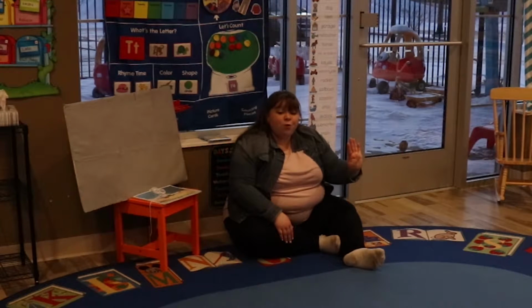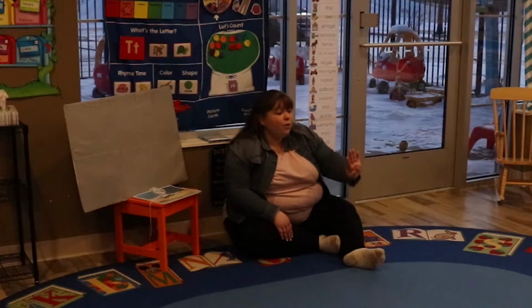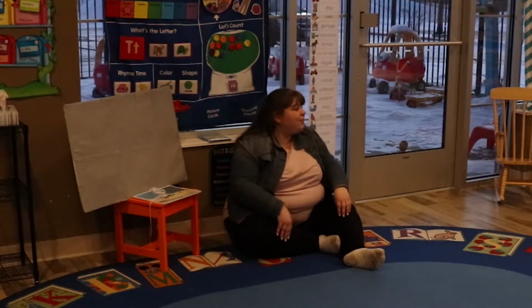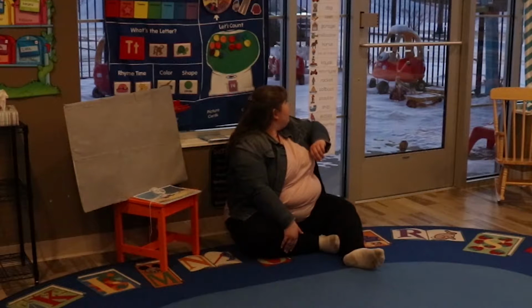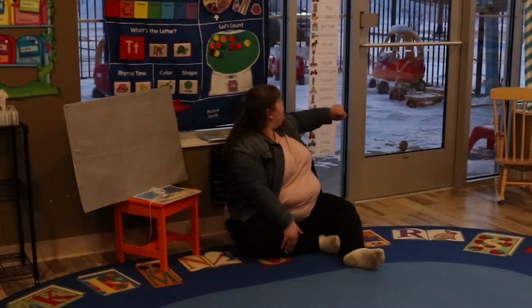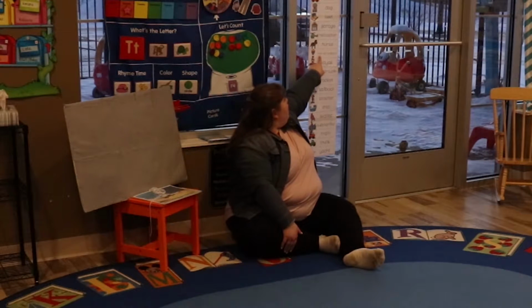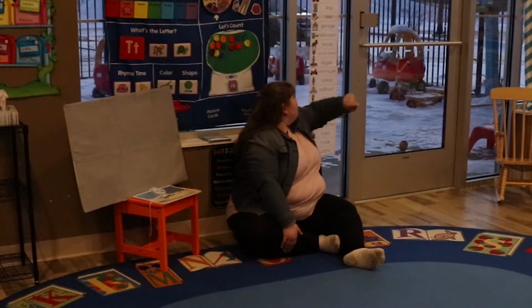Very good. There were 4 chops in that word, so there were 4 syllables. Now let's slide it all together. Helicopter. Very, very good. There's also another way that we can travel in the sky, which is this. Does anyone know what this one is? It's a hot air balloon.